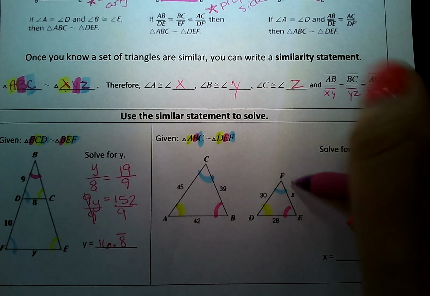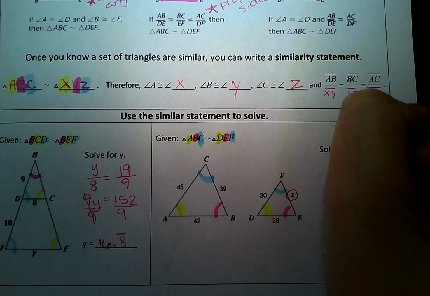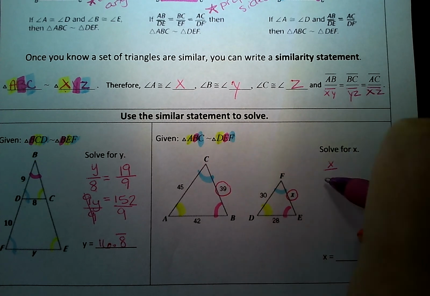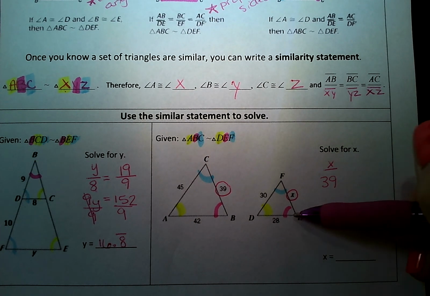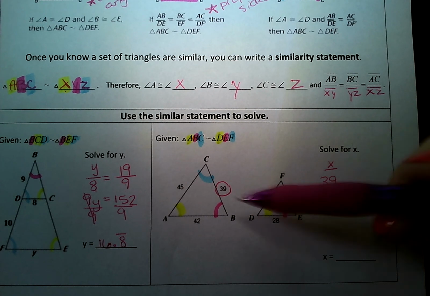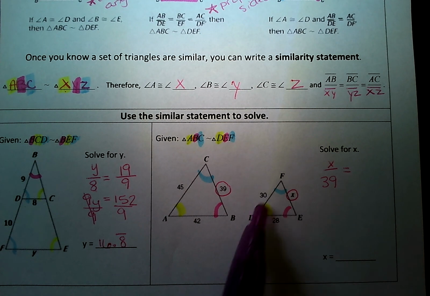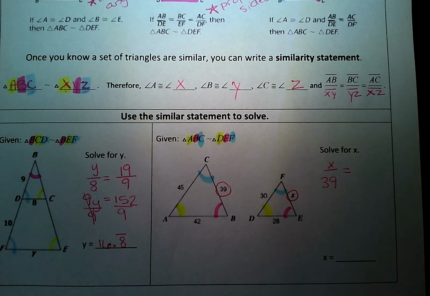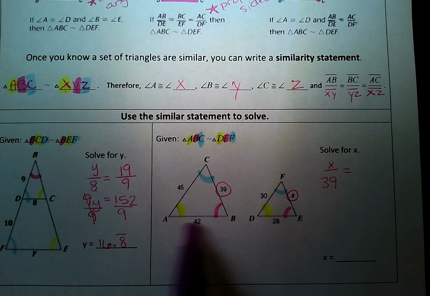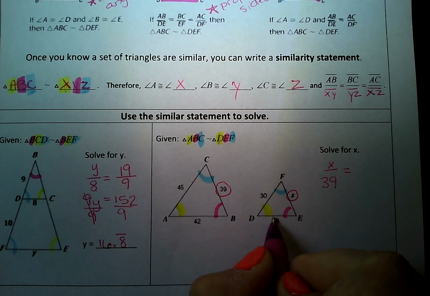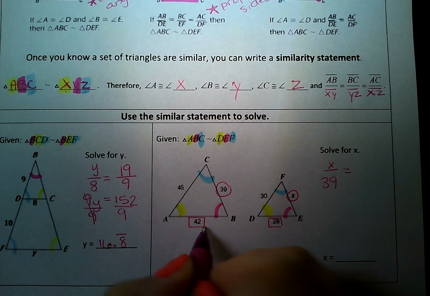My job is to solve for X. X is over here on the right side of the small triangle. It can be compared to the right side of the large triangle. X is between the blue and pink marks. 39 is between the blue and pink marks. They're a match. Now I have options on what I want to use next. I could use 30 and 45, or I could use 28 and 42. It does not matter which ones I use, so I'm going to use 28 and 42.